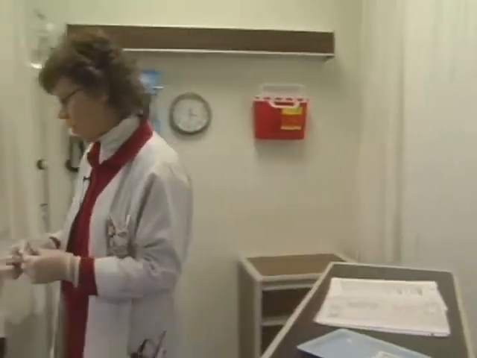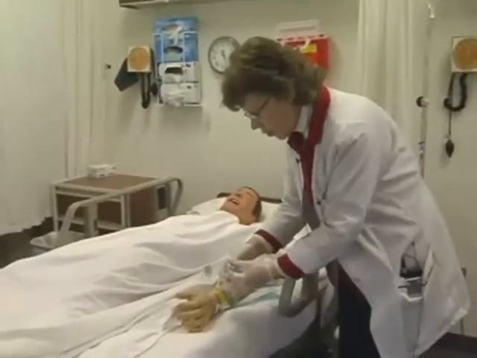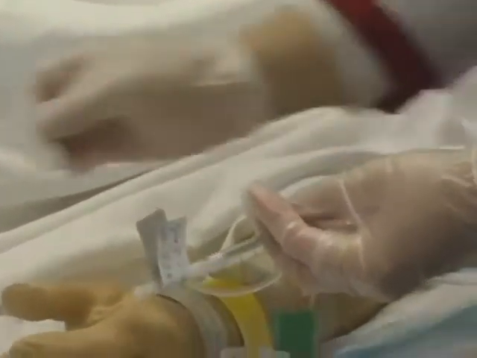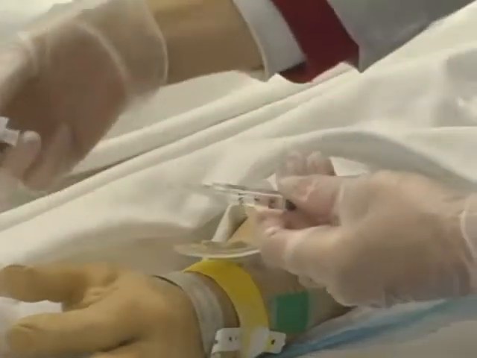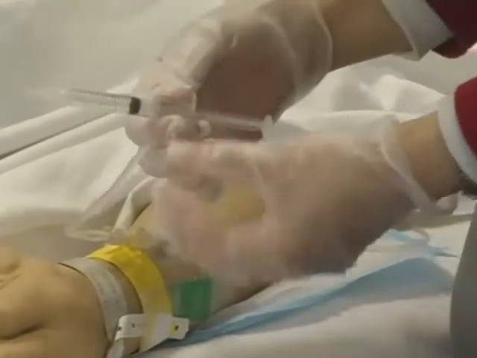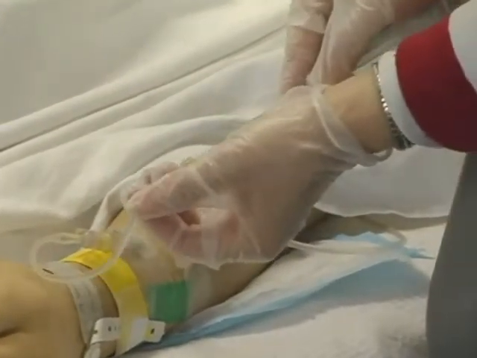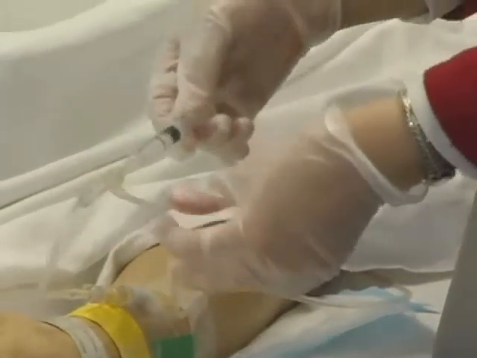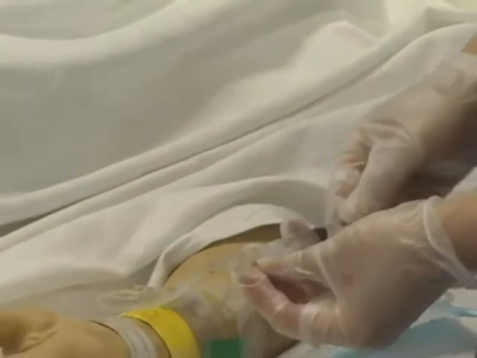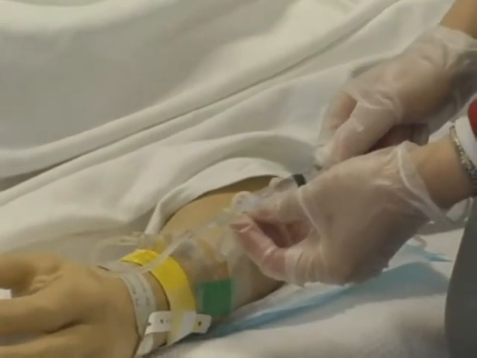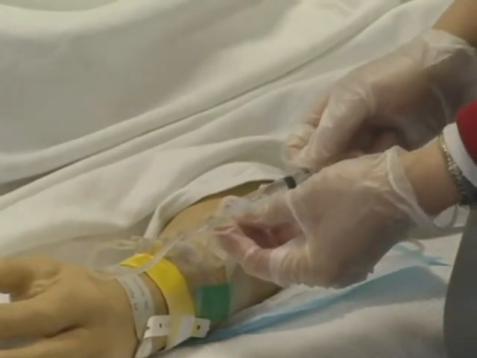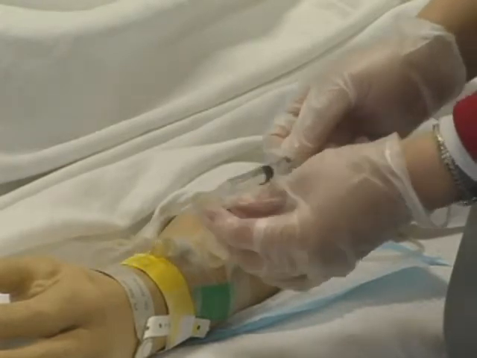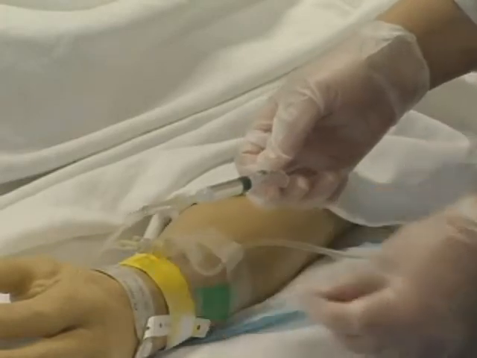So I have my alcohol and my medication, and I want to come over to the port that is closest to the patient, and I'm going to cleanse the port. Maintain sterility. I'm going to inject my syringe right into that port. And then I'm going to check for patency. And we do that by clamping the tubing closer to the patient and pulling back on the syringe. And I'm looking for a blood return, and I see one. So I'm going to push that blood back in. And then I'm ready to give my medication.